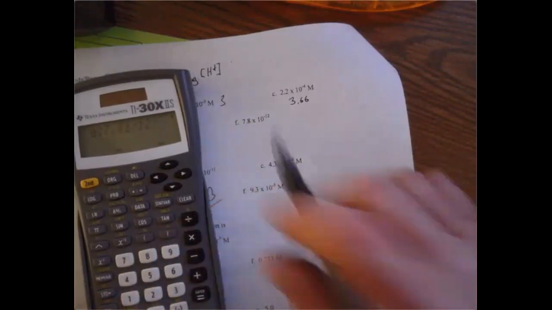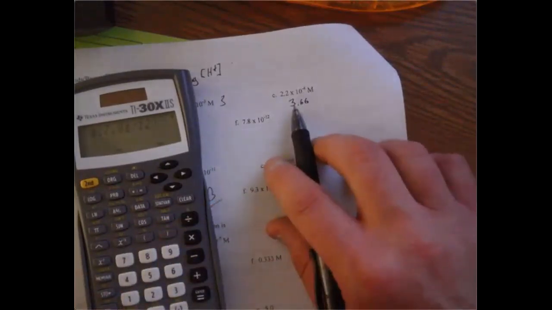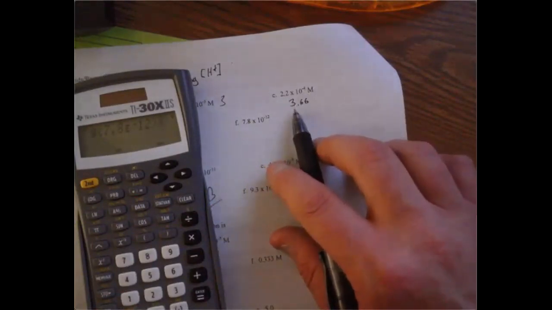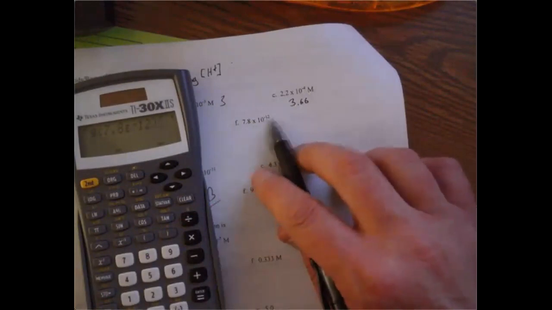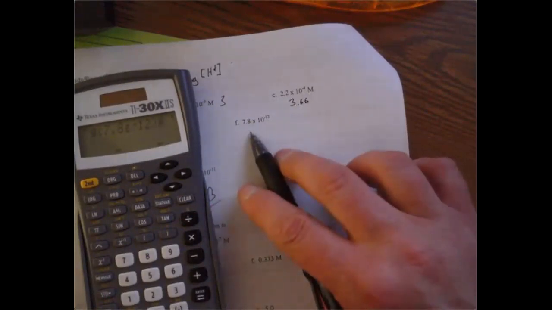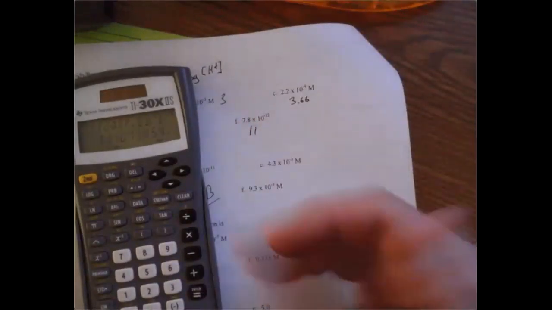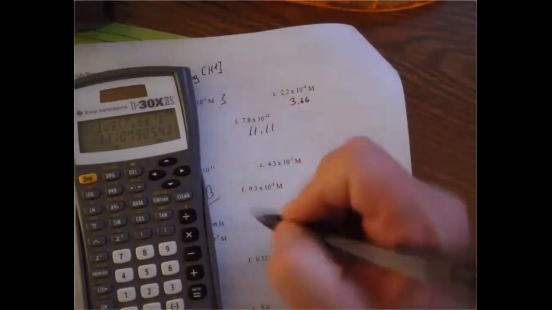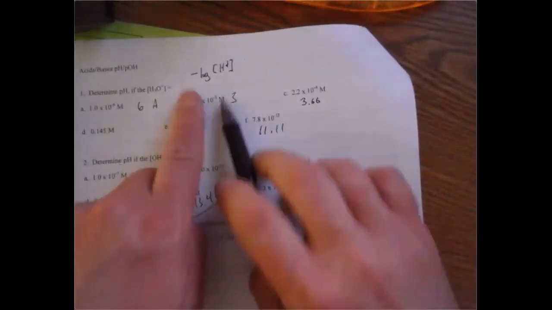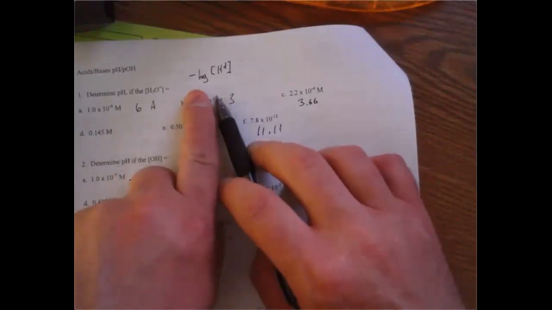Anyone? What was this one? This is negative fourth, and it was 3 point something, right? So if this is negative 12, it's going to be what? 11 point something, right? So we hit enter, we put it in, and then we get 11.11. So that's what negative log means. Basically, you take that exponent and it's based off of that.